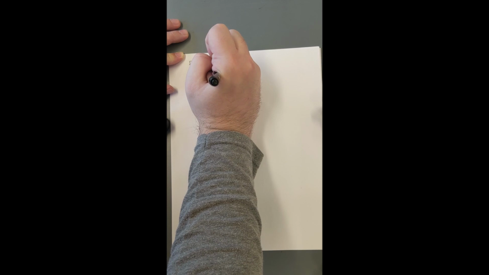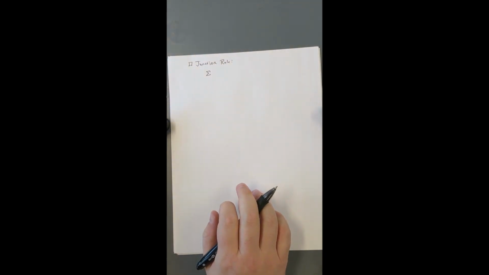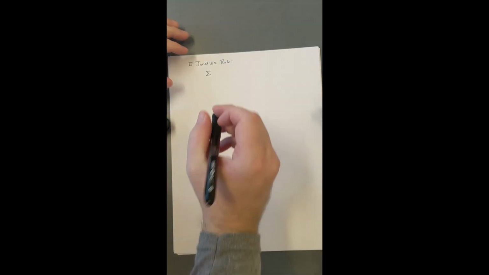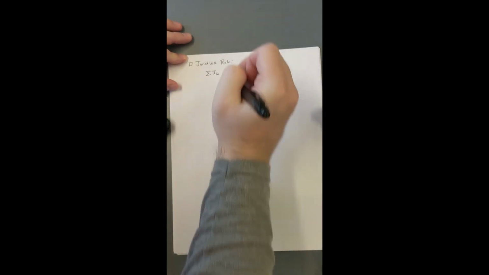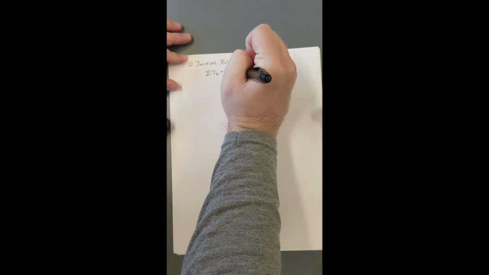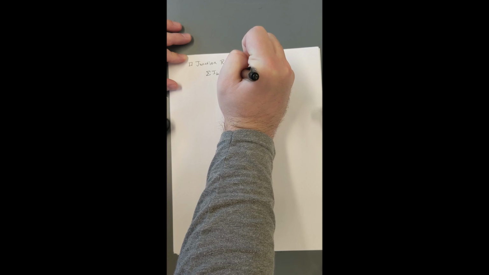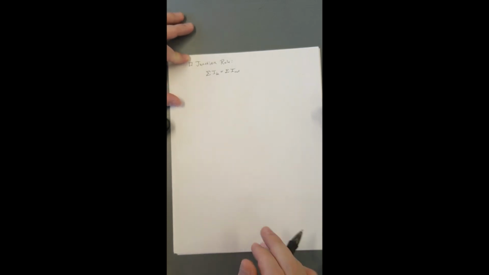All right, and this is another retelling of the conservation of charge. Effectively, the current flowing into a junction, and all currents that you've defined as going into the junctions should be equal to all the currents going out of the junction itself.